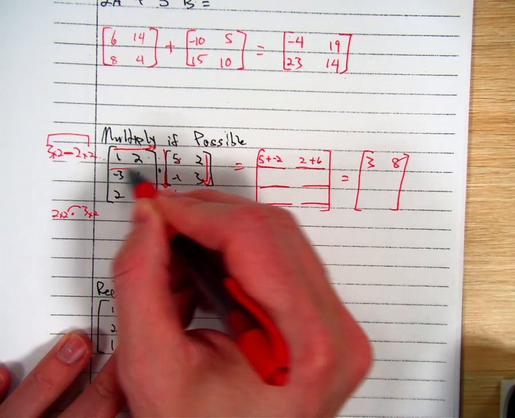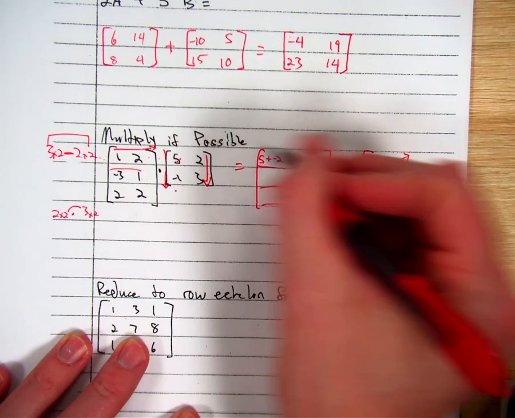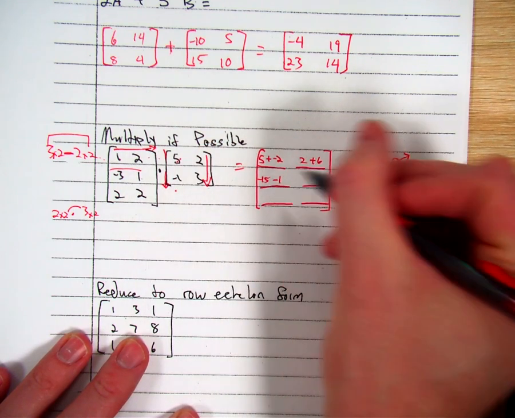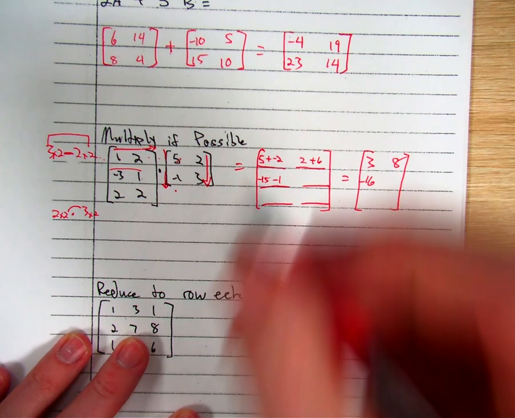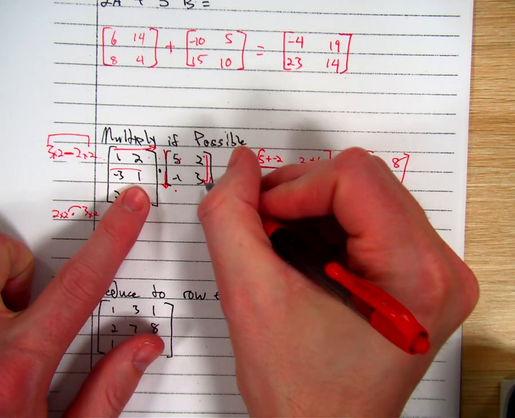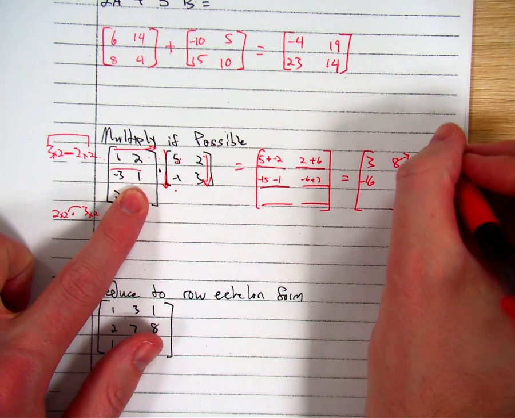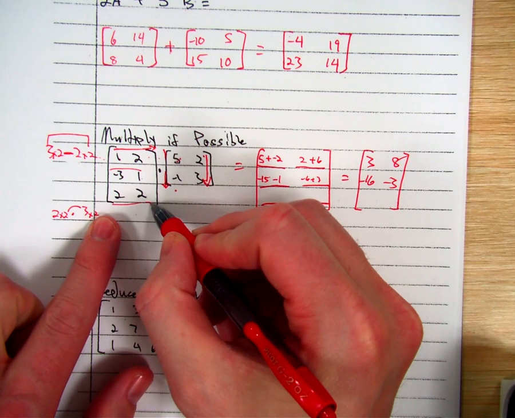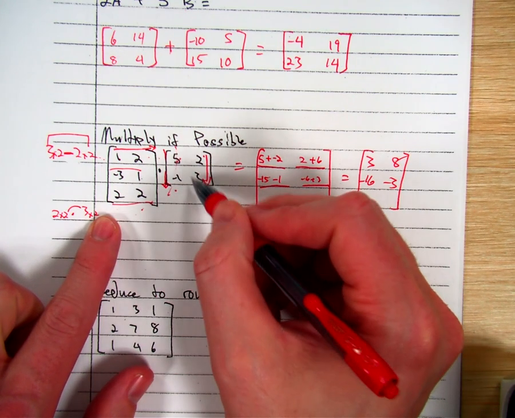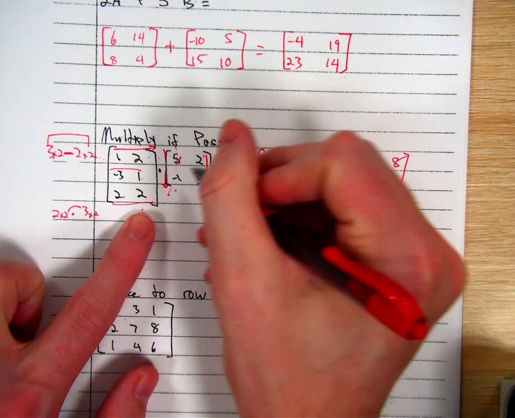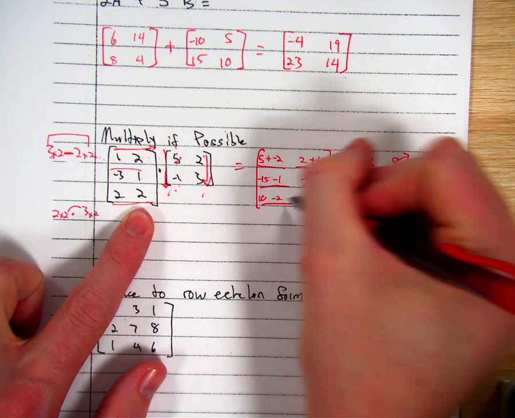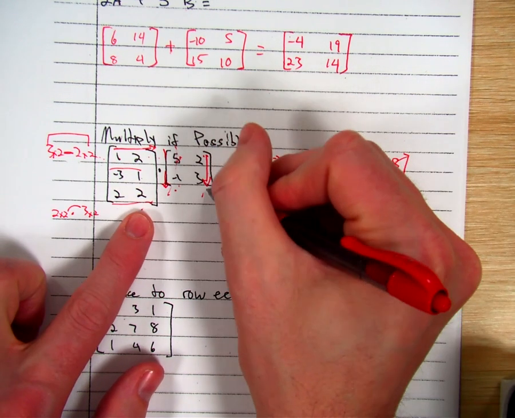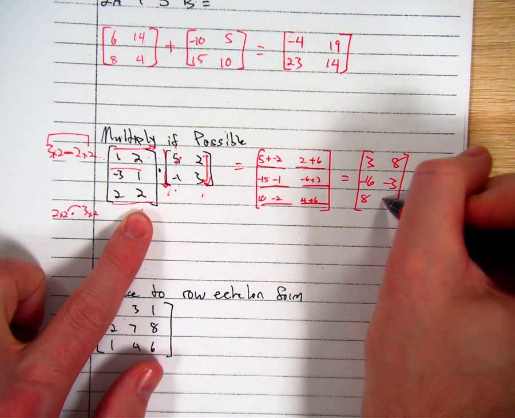Okay, next, take the second row times those 2 columns. So negative 3 times 5, we got negative 15. 1 times negative 1, we got another negative 1. Negative 16 there. Negative 6, positive 3. We'll have a negative 3 there. Okay, bottom row, left column, bottom row, right column. We got 2 times 5 for 10, and 2 times negative 1 for negative 2, total of 8. 2 times 2 is 4. 2 times 3 is 6, total of 10.